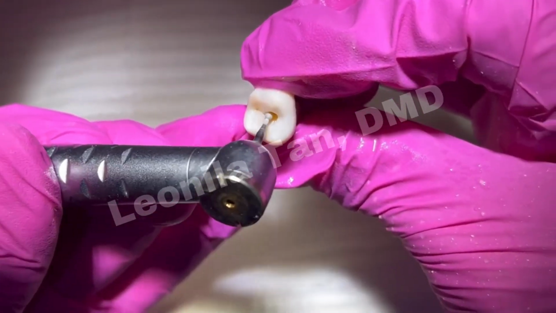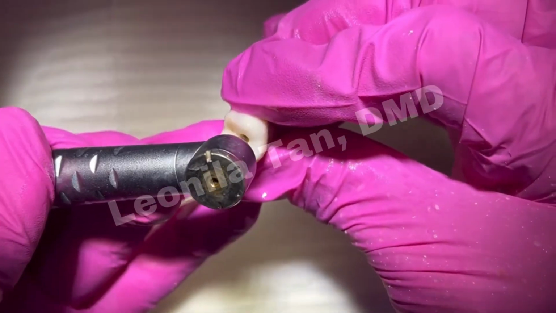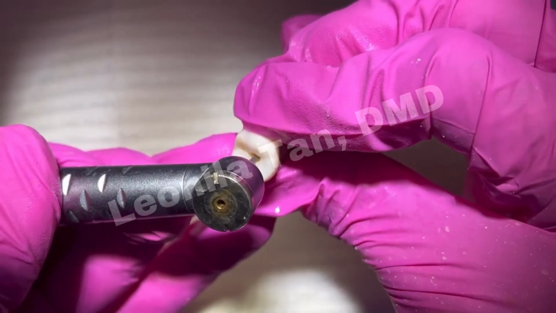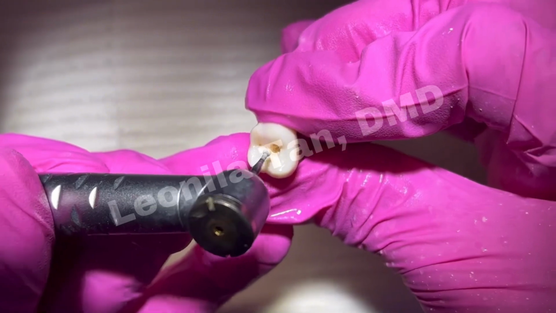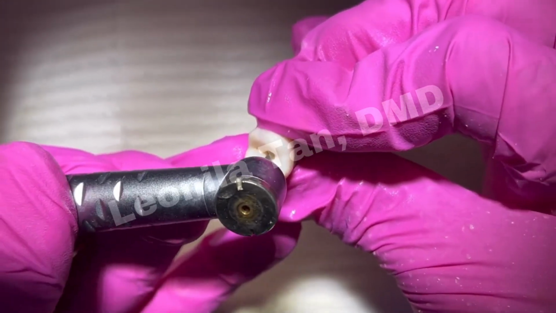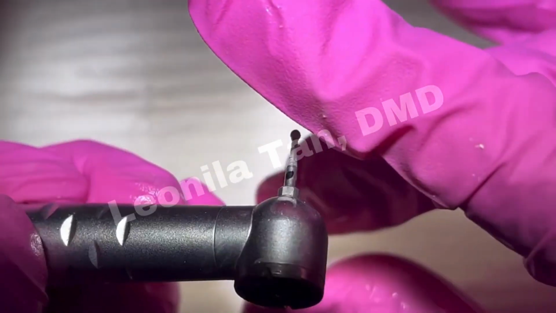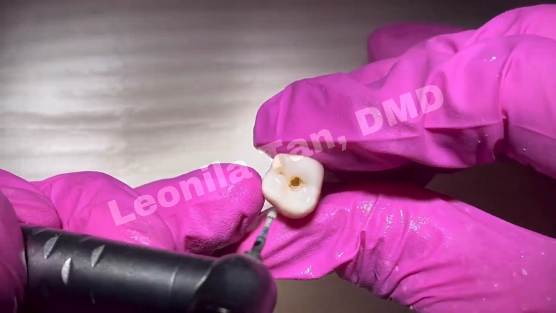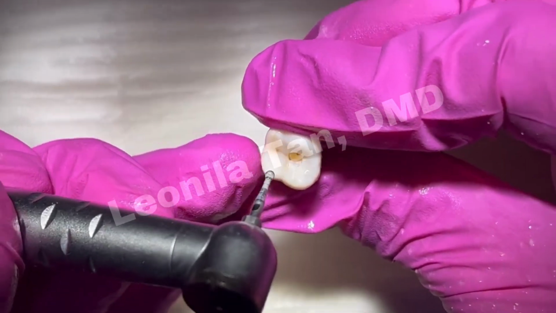Again, here we're starting to open. Notice it's an outward motion. You're following all those undercuts from your round burr. The moment you feel your drop, you only enter up to where your burr will catch. Don't go any deeper, because as you go deeper, you might hit the floor of your chamber.